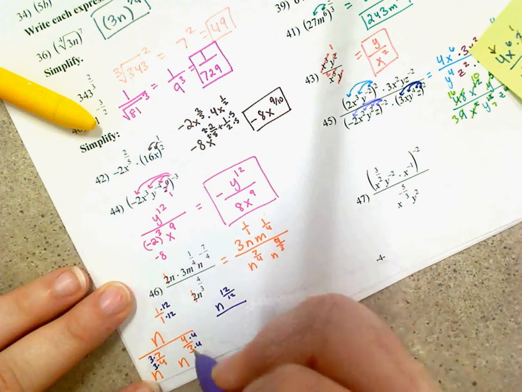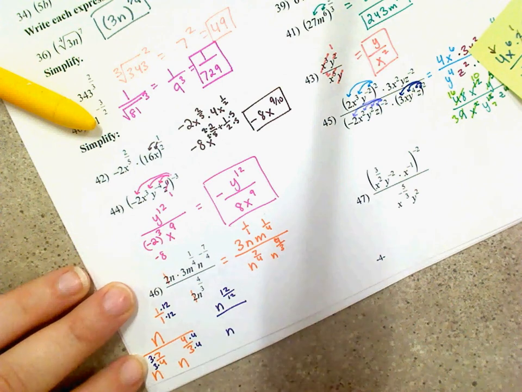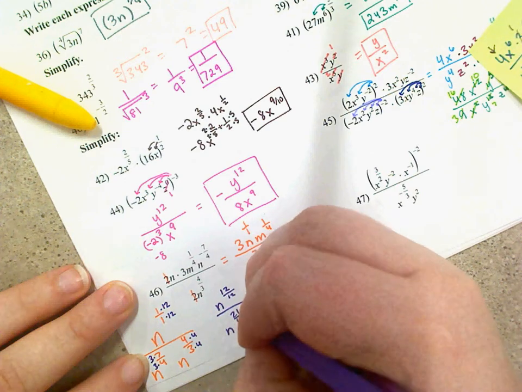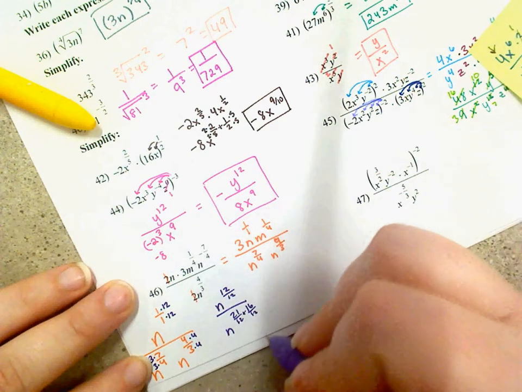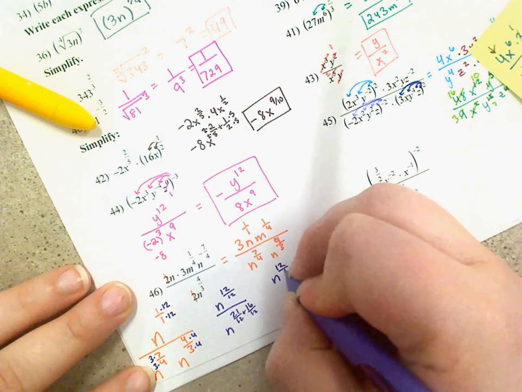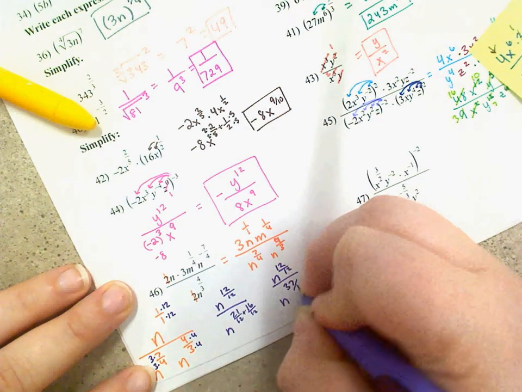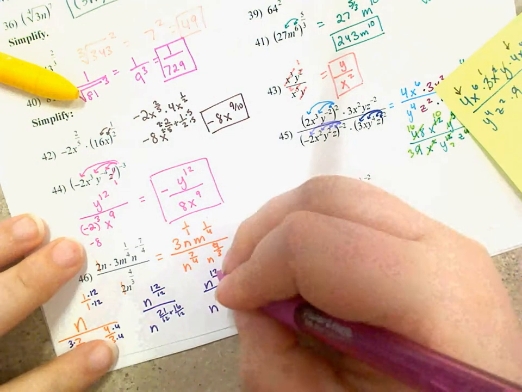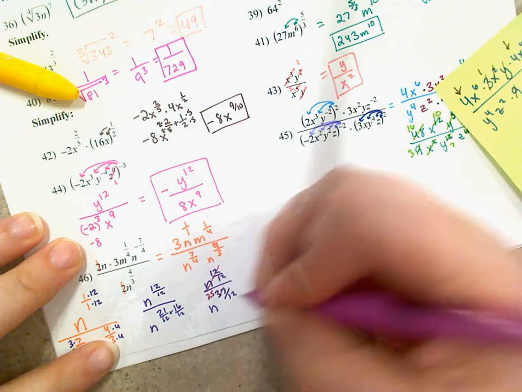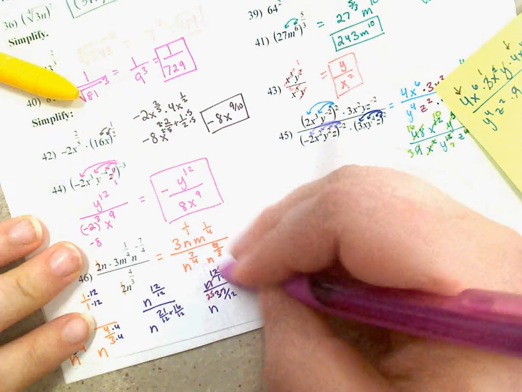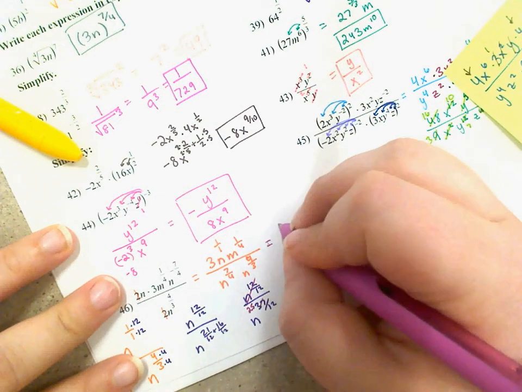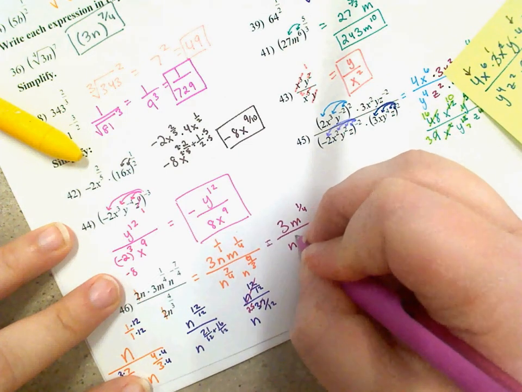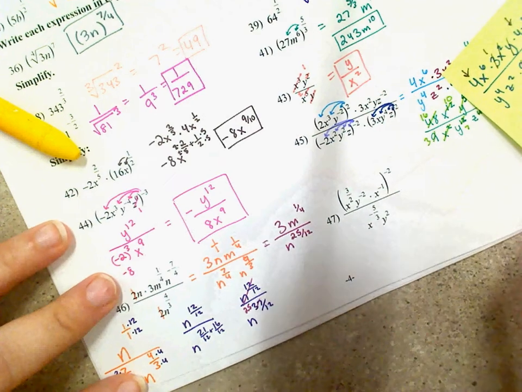21/12 plus 16/12. 21/12 plus 16/12 is 37/12. So n to the 12/12 divided by n to the 37/12. And so it's like how many 12ths can simplify out? 12 can cancel out with these, leaving me with just 25. So that means n to the 25/12 in the denominator is the simplified version of that. So 3m to the 1/4 divided by n to the 25/12, which is super ugly, but it is the answer.